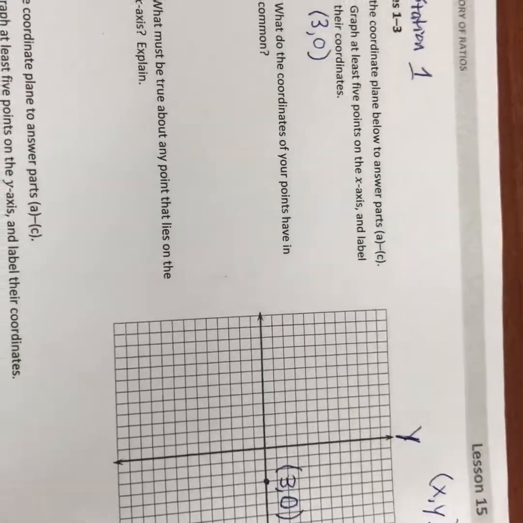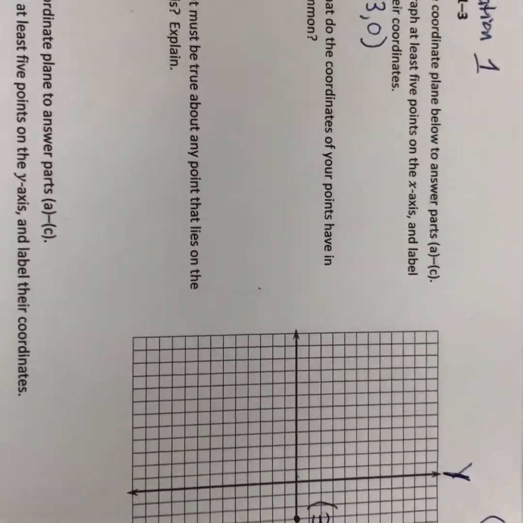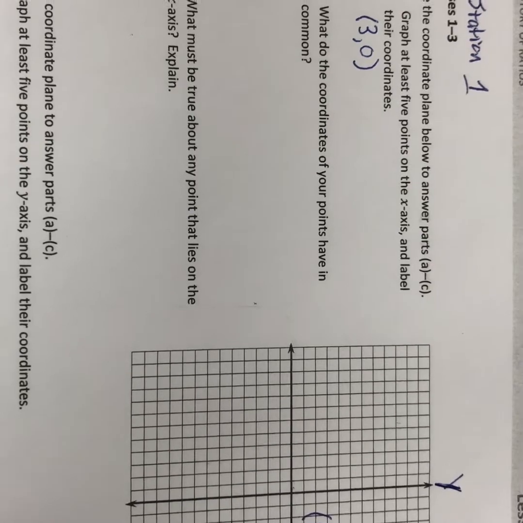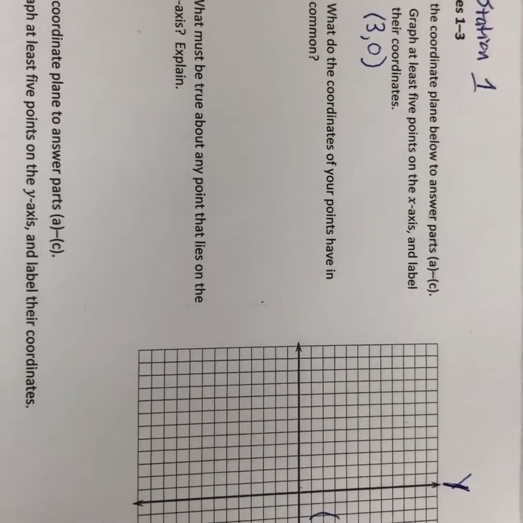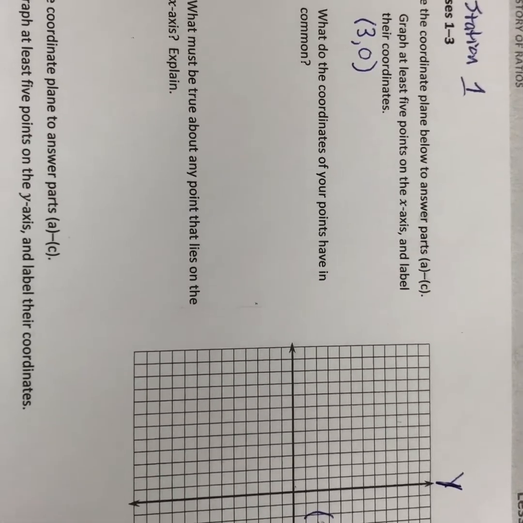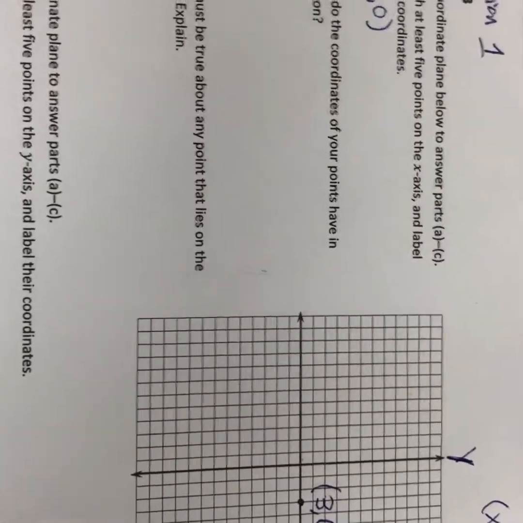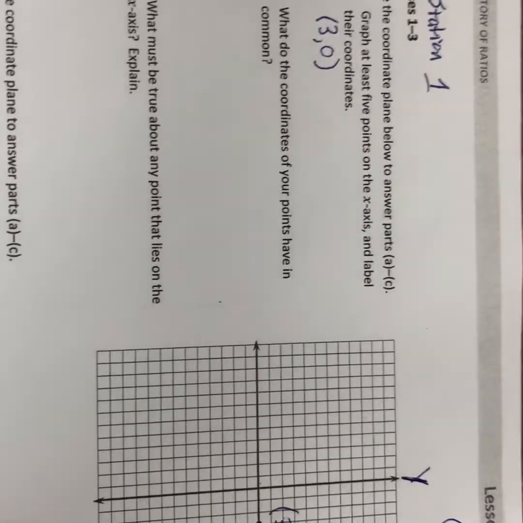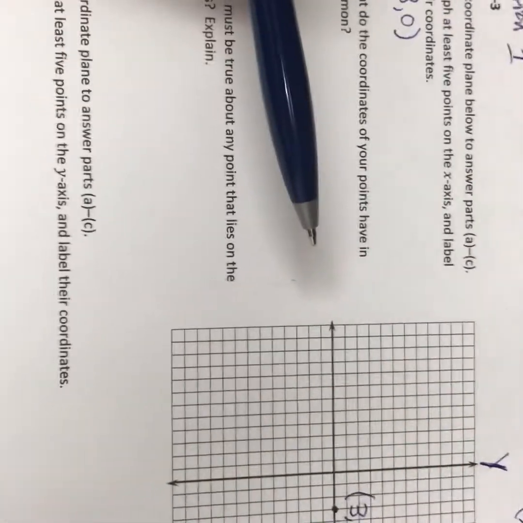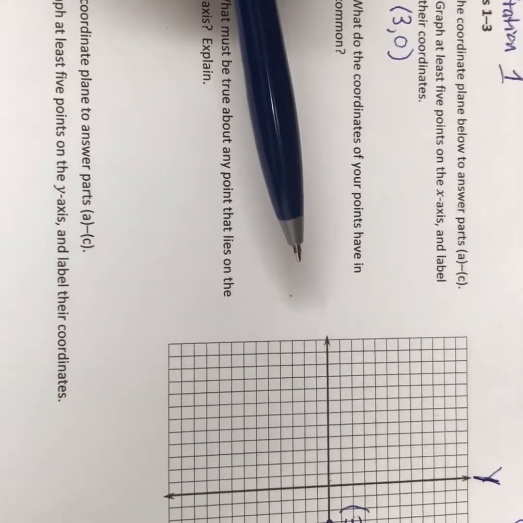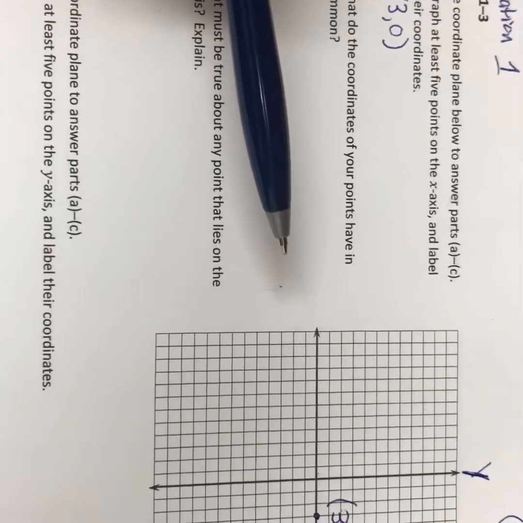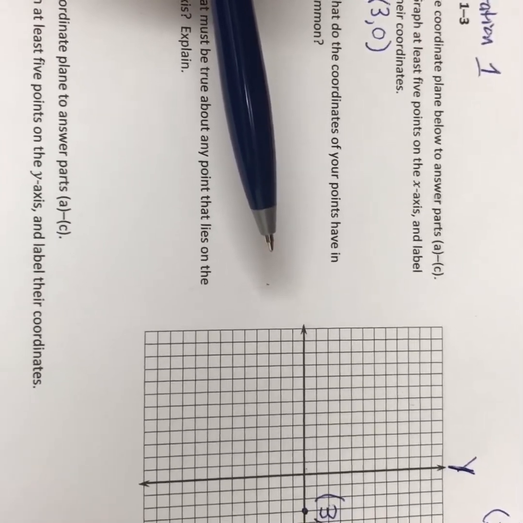But first, before we move on, did you graph a point that had a coordinate that was a rational number? So a coordinate that wasn't a whole number. Please keep in mind that all points on a coordinate plane are not whole numbers. You can have points on your coordinate plane that are rational numbers. I'm going to show you. So if I get closer, I'm going to start here at the origin.